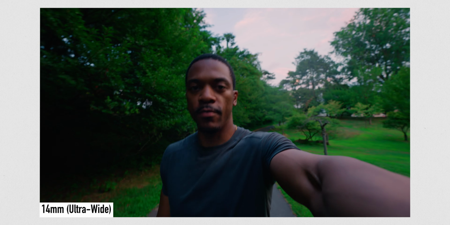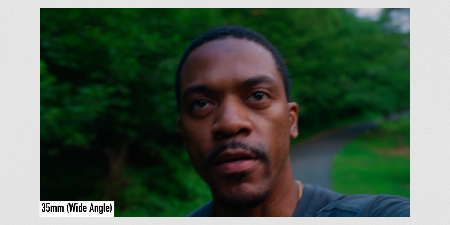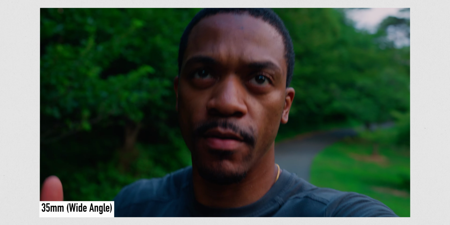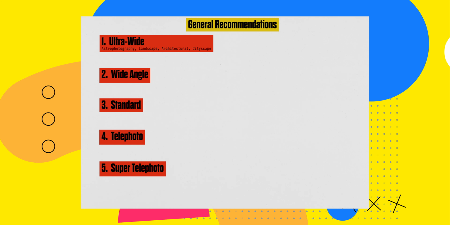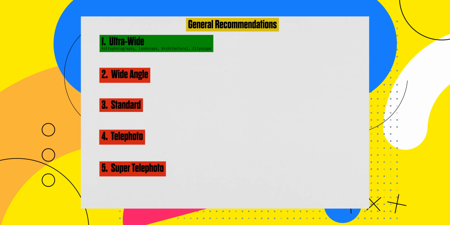That would be the way to go because it's just going to make it easier for you to keep yourself in frame as opposed to something like a wide angle, which has a narrower view. So it's going to be more challenging to keep yourself in a frame with a wide angle compared to an ultra wide. That pretty much encompasses the ultra wide category.